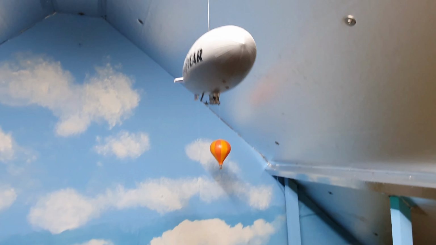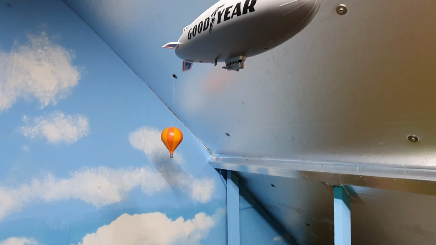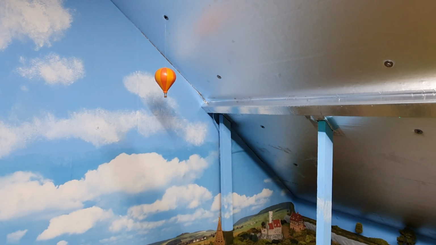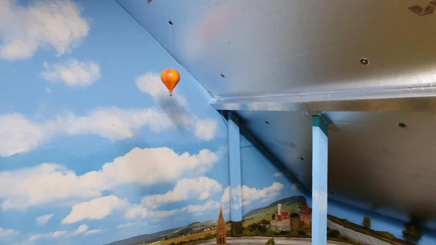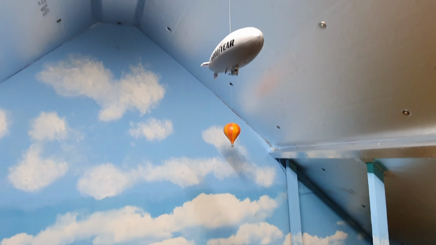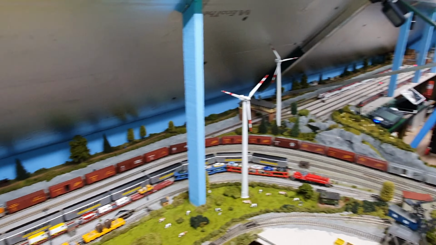I've also got N-gauge, the actual airship is N-gauge as well. That's not HO scale. The balloon is N-gauge. It just gives a bit more scope to it being higher up, the smaller it is. And that's that. That's a bit of fun going on.